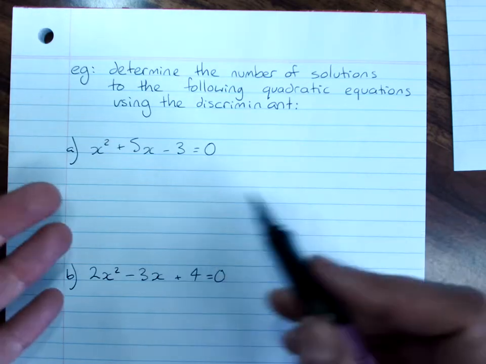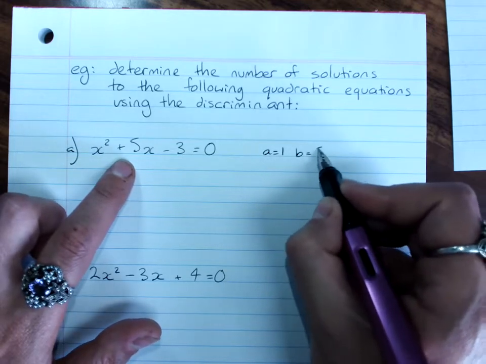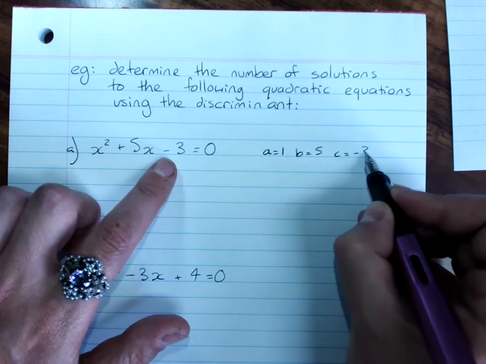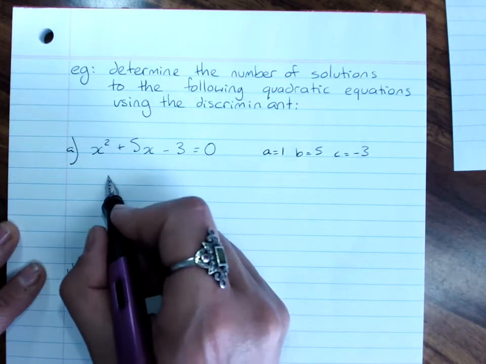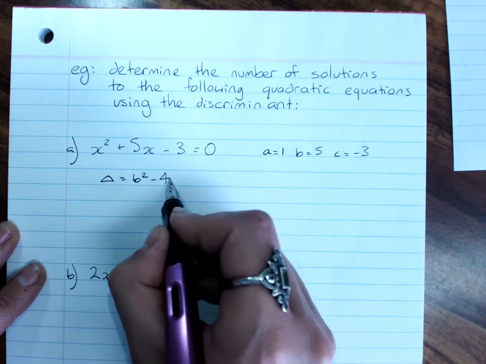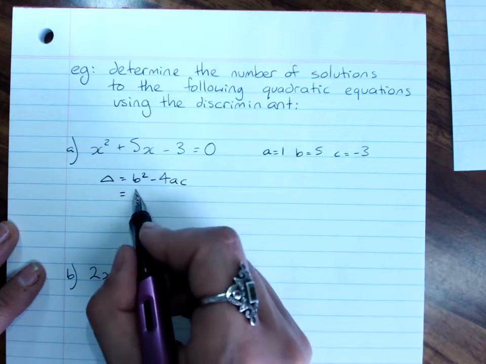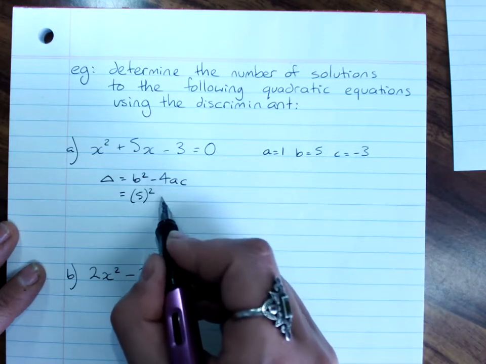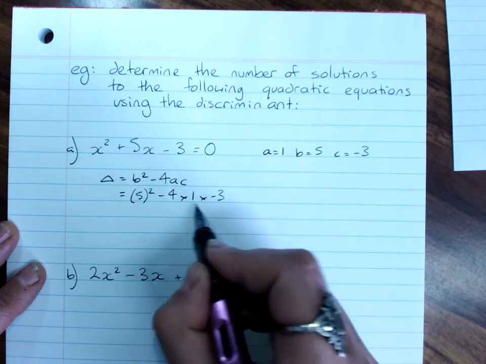Now, I'm going to do full working where I write a equals 1, b equals 5, c equals negative 3. It's a really good idea to do that. You write the formula for the discriminant, b squared minus 4ac. You substitute in your values. 5 squared minus 4 times 1 times negative 3.